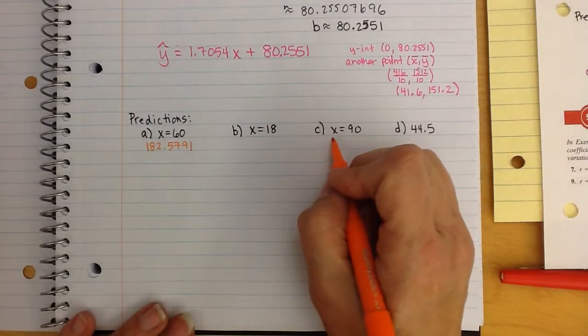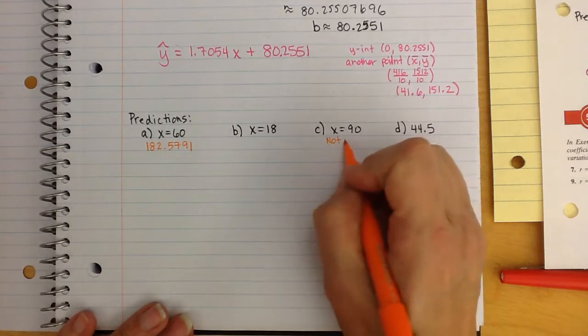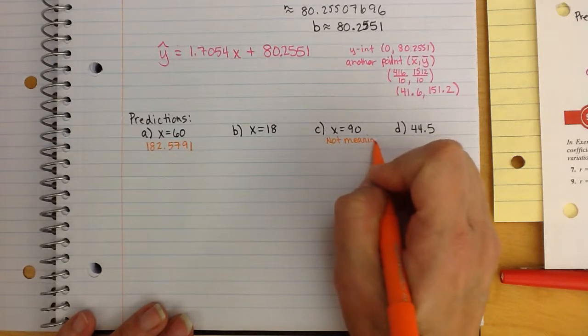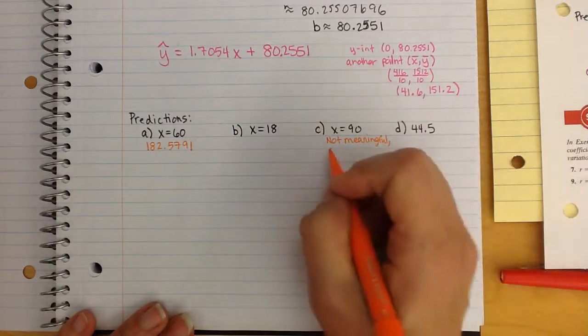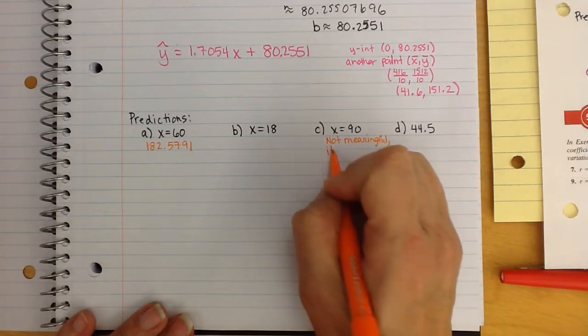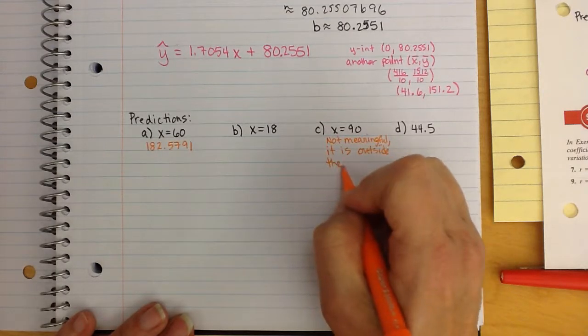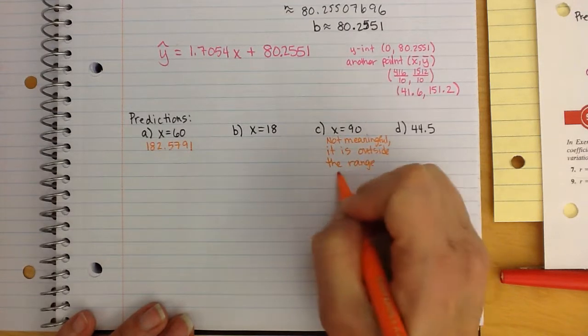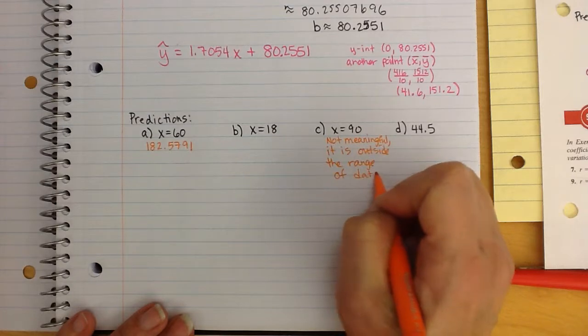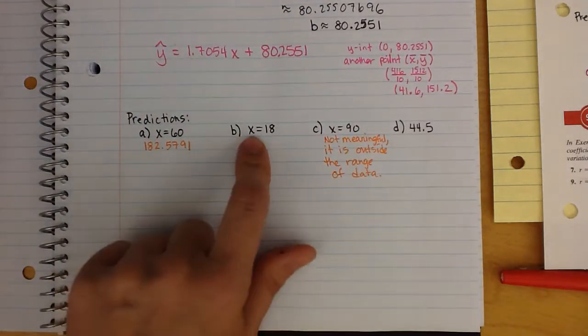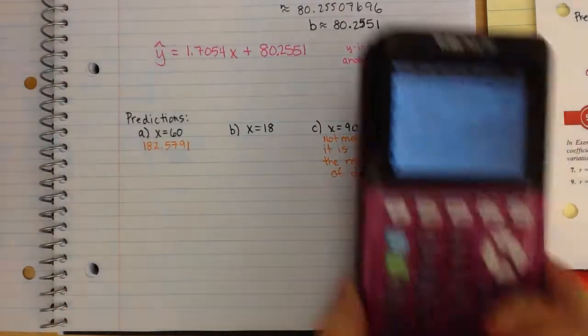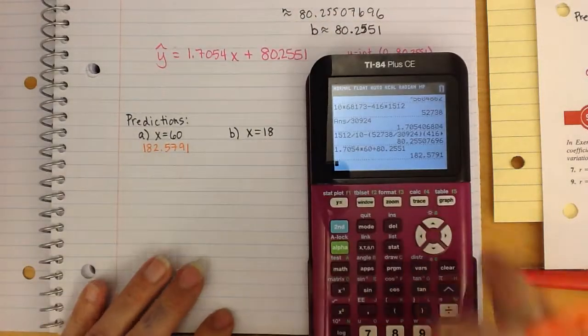So this one we're not going to predict because we'll say it's not meaningful because the x value is outside the range of data. But we'll go ahead and predict for 18 and 44.5 because those are both within our range of values.